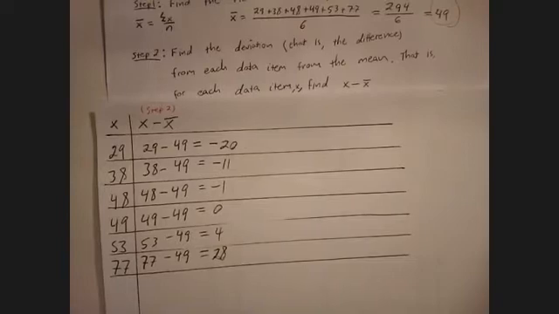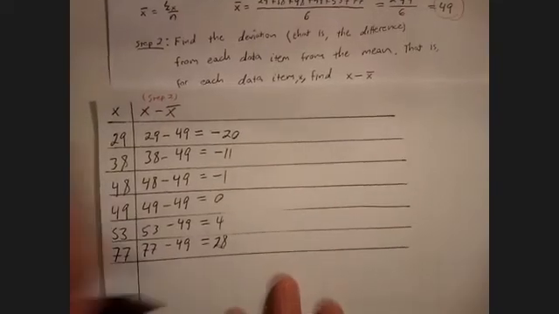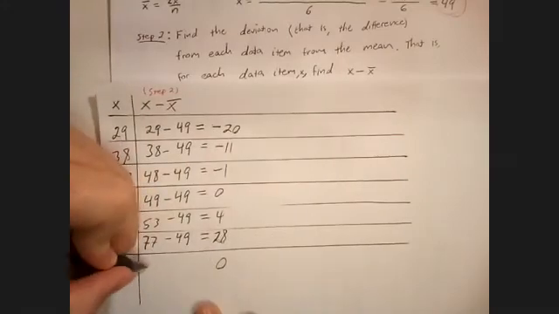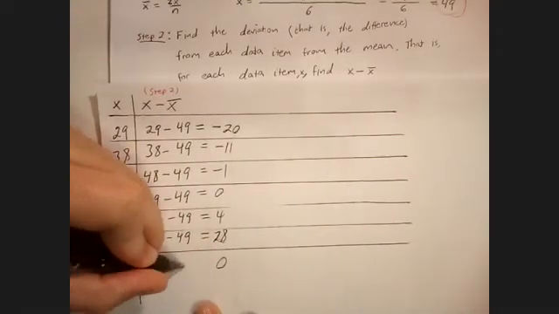So pause the video, see if you get the same thing I get. Okay, so I've added those up. I got 0 if I add up all of these x minus x bars.